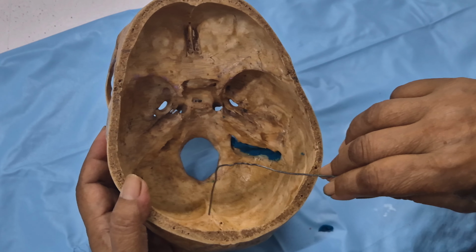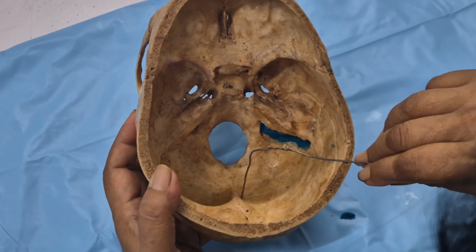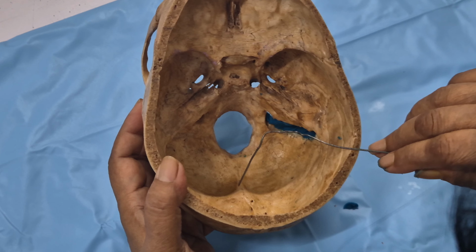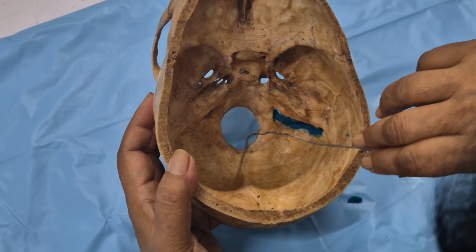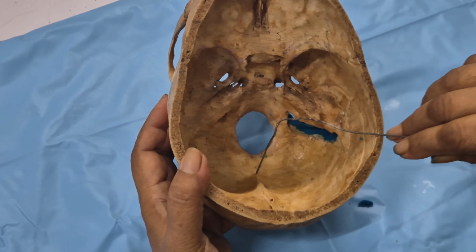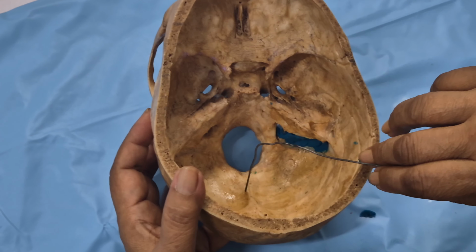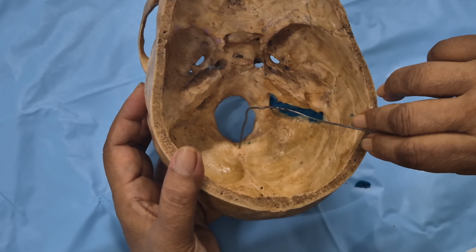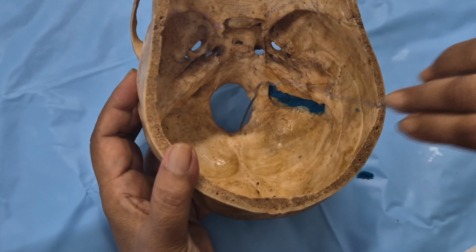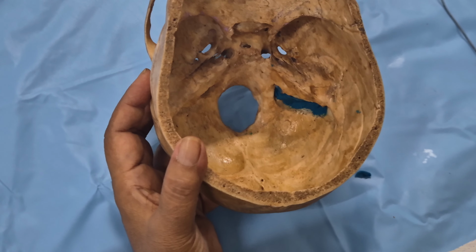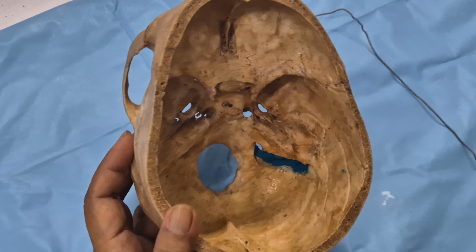Now in the middle portion there is an elevation, known as the confluence of sinuses, which is directed laterally on both sides. In the lower part there is an elevation known as the internal occipital crest, which divides into two and encloses a fossa, the vermian fossa. This fossa lodges the inferior vermis of the cerebellum.